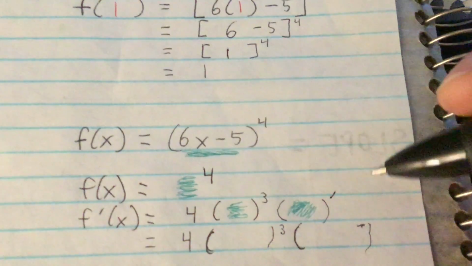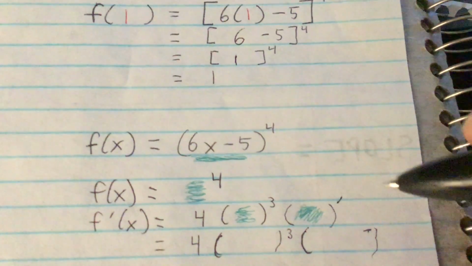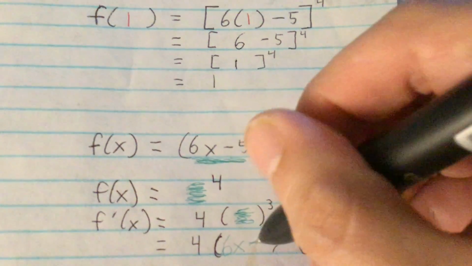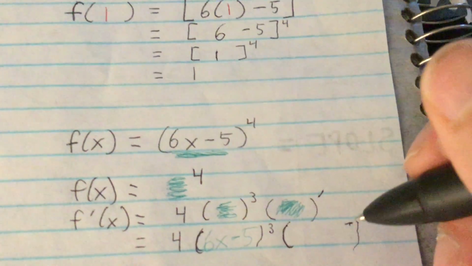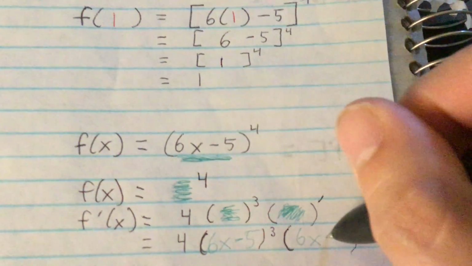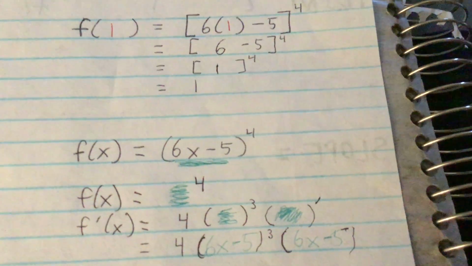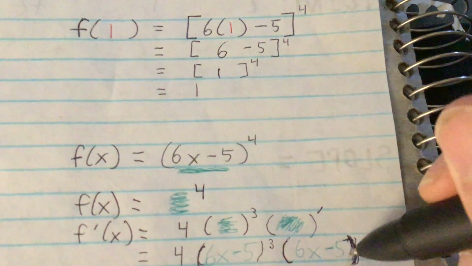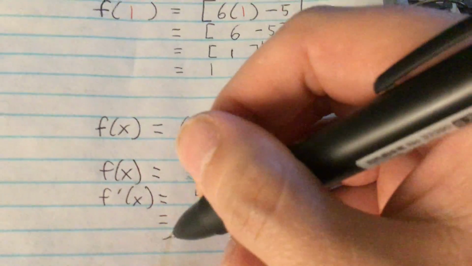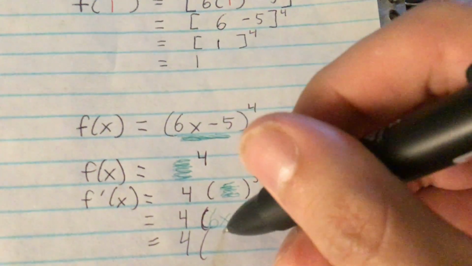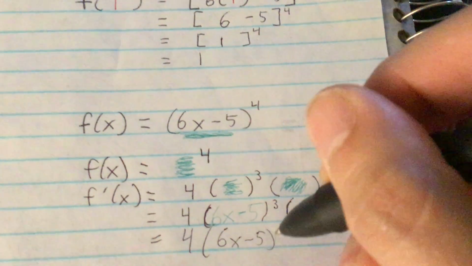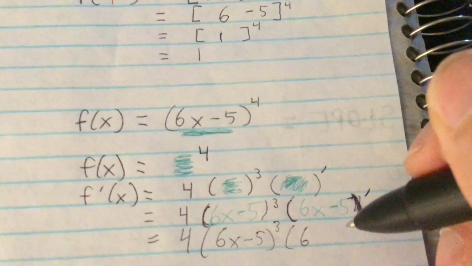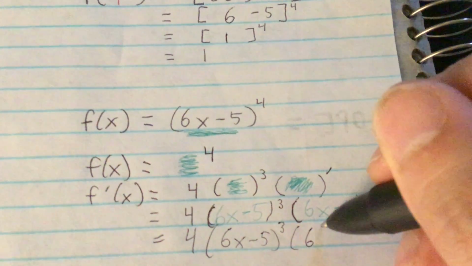So now I'm going to plug in the pieces. 4 green cubed times green prime. Remember that the green is 6x minus 5, cubed. And then I'm going to take the derivative of 6x minus 5, just to refresh my memory. That's what the chain rule is. You don't have to do this step by step if you know how to master this already. So now I've got 4 times (6x minus 5) cubed. And then the derivative of 6x is 6, and the derivative of negative 5 is 0.